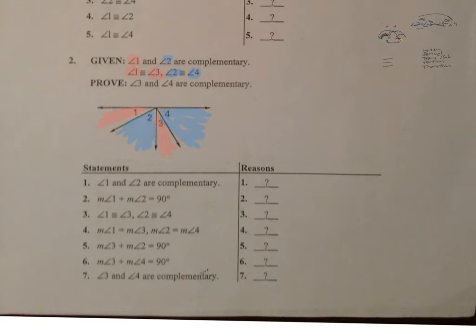And what is it trying to ask me? It's trying to say, to prove that, let's grab a pen here, that 3 and 4 form a right angle and are complementary. Well, that makes sense. That makes sense for a few different ways, right? If 1 and 2 are complementary, they add up to 90 degrees. Okay, so angle 1 plus angle 2 add up to 90 degrees.